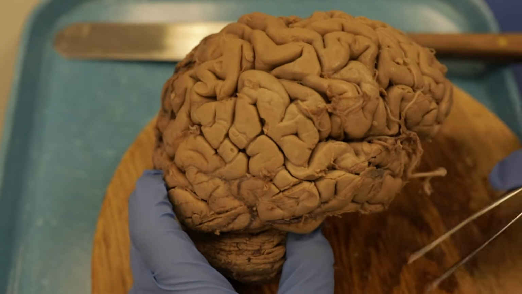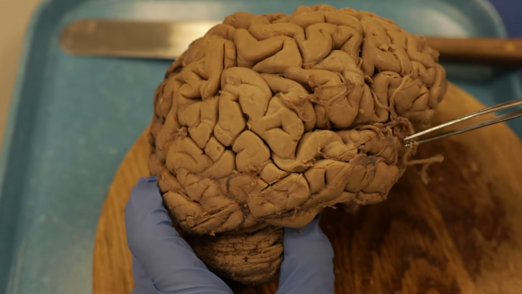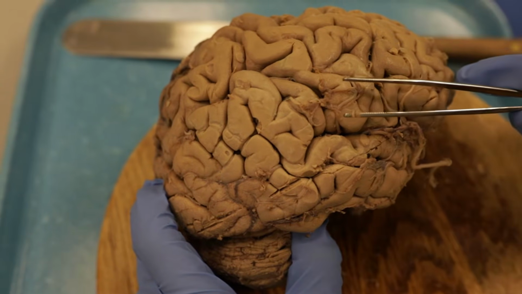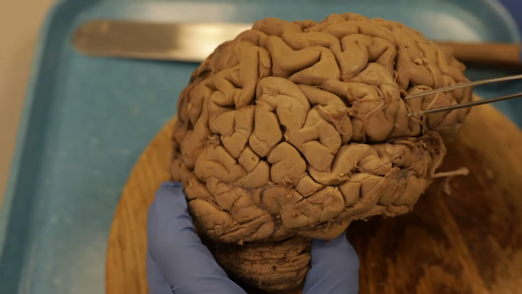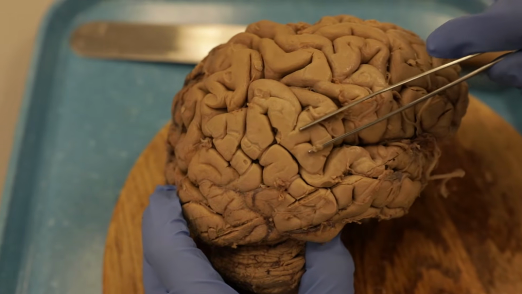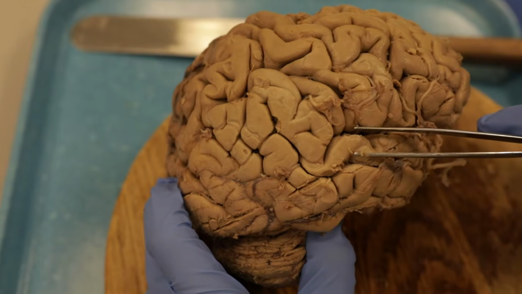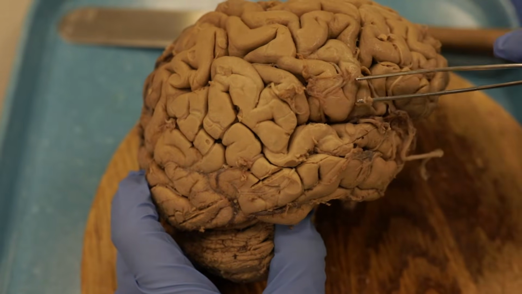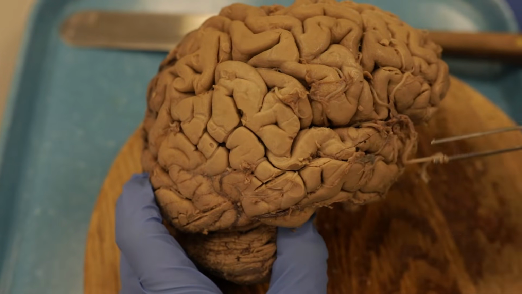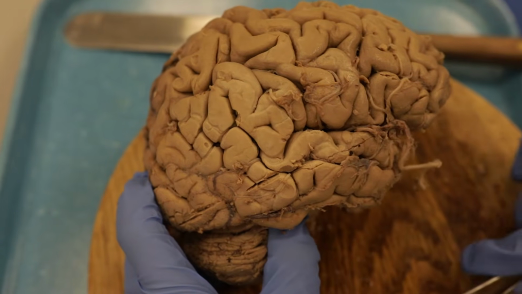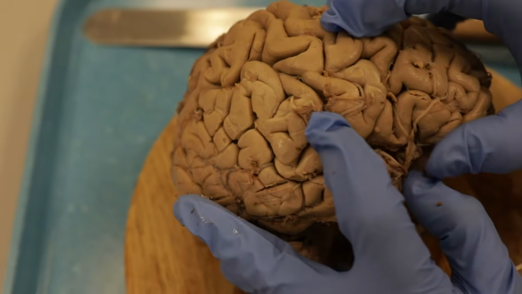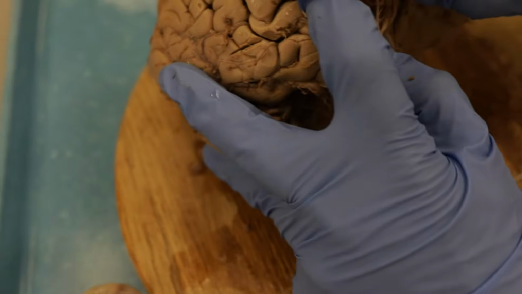Okay? Now, all of the cortex that is around the sylvian fissure here is called the opercula. So this is frontal lobe opercula, this is parietal lobe opercula, and down here is temporal lobe opercula. Okay, so if we were just to cut this away, which I'm not going to do, we would see deep inside the insular cortex. So what I'm going to do is just pull away the sylvian fissure.